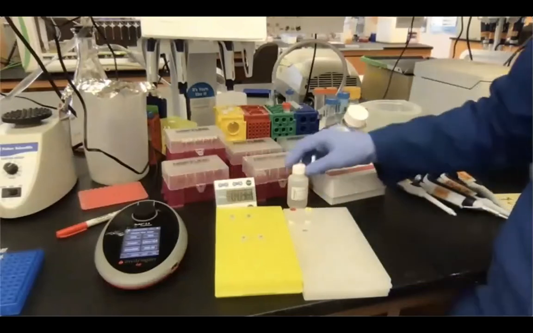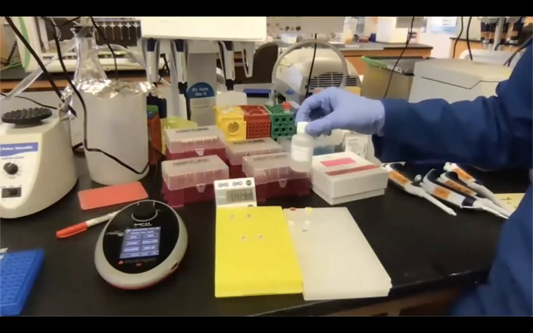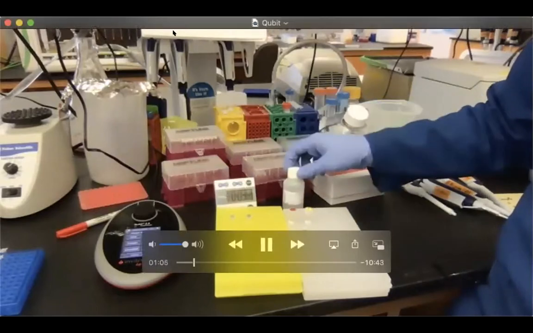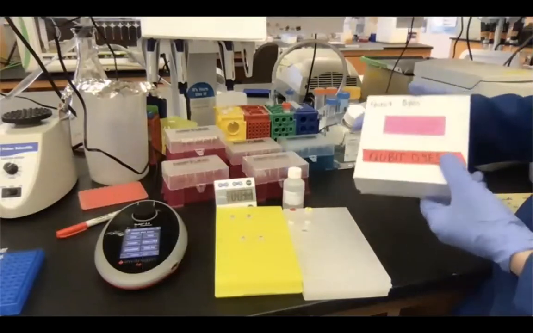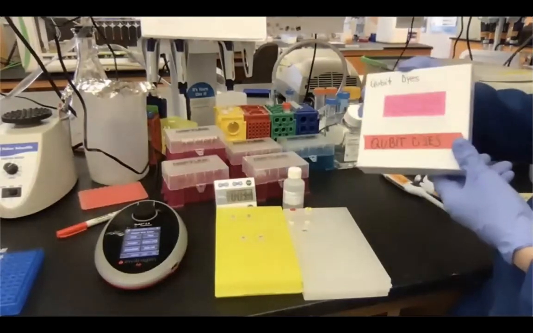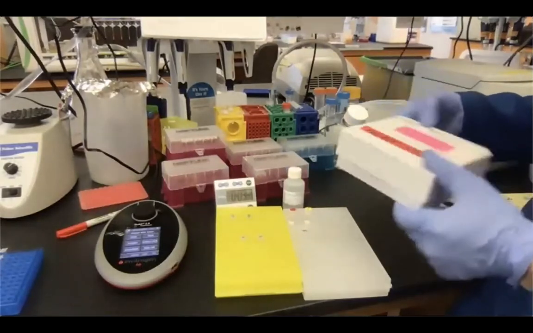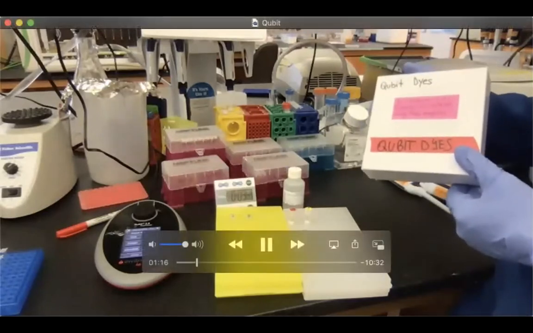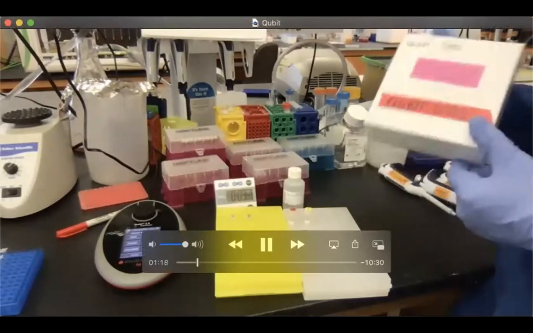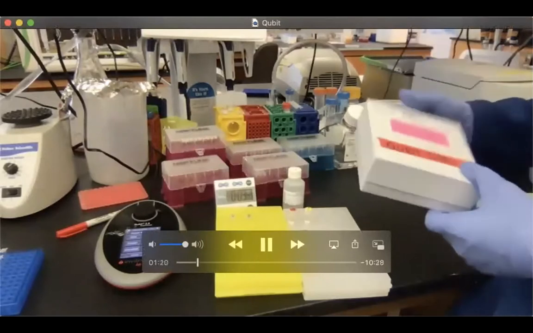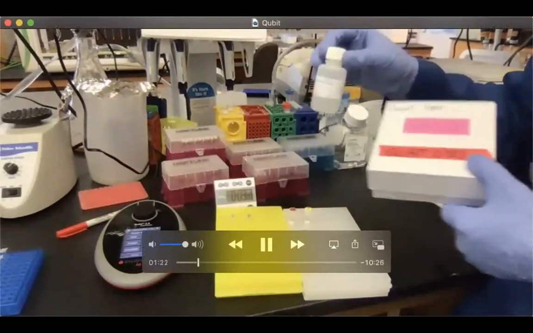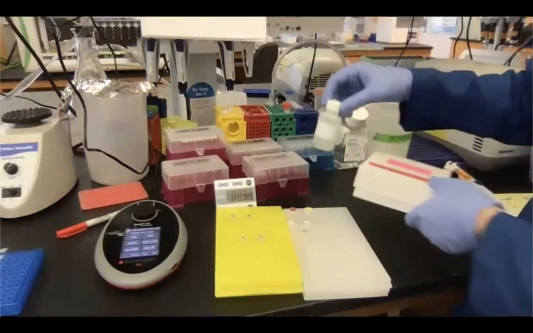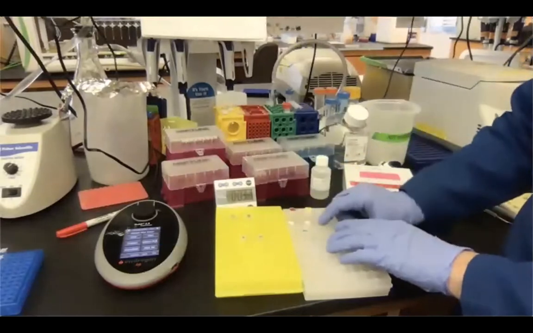I have the buffer, which is basically needed for the preparation of the working solution. And then I have a box of the Qubit dyes. They are stored in the dark because they're light sensitive. So I'm going to take them out only for the pipetting step, and then I'm just going to put them back here. Both the buffer and the Qubit dyes are stored at room temperature, while the standards are stored at 4 degrees.